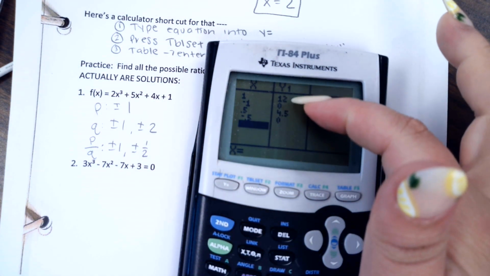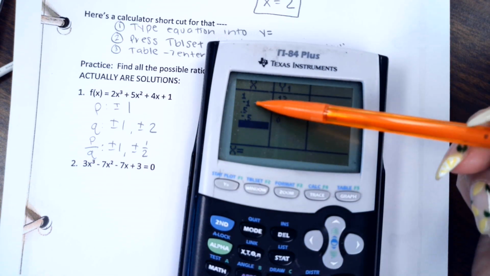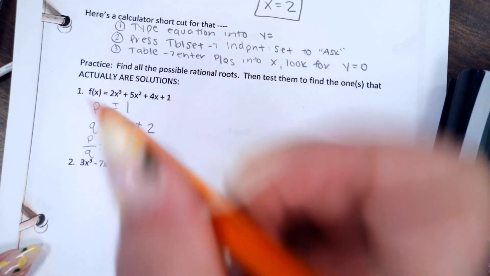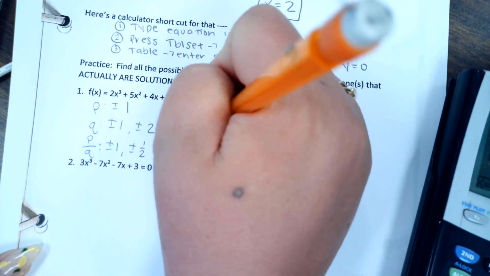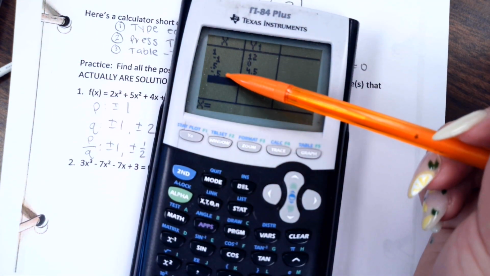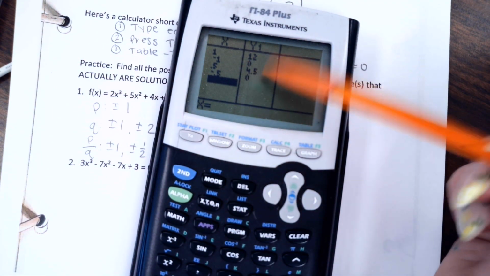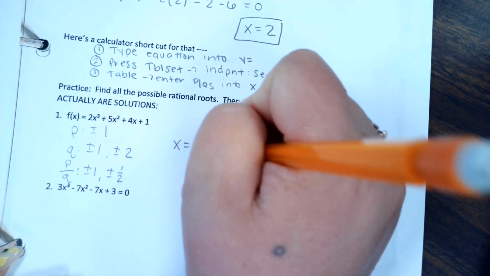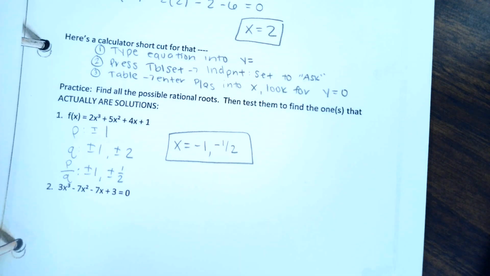We only have 4 possible solutions, so it's kind of easy for this one. So let's see, we'll look for zeros. Well, it looks like when x is negative 1, y is 0. That means that's a solution, so x equals negative 1. Then we look for any other ones. It looks like when x is negative 1/2, y is 0. So that means negative 1 and negative 1/2 are solutions.